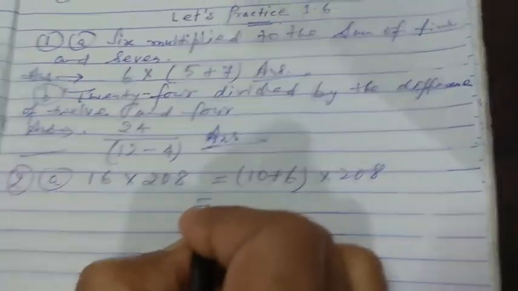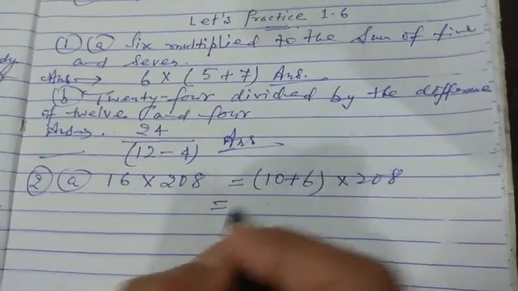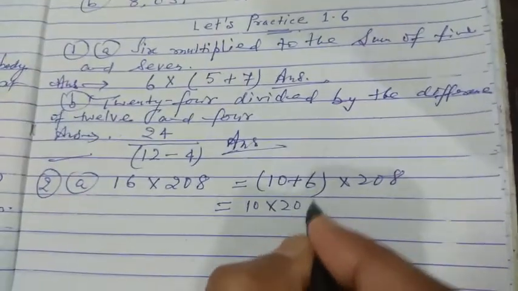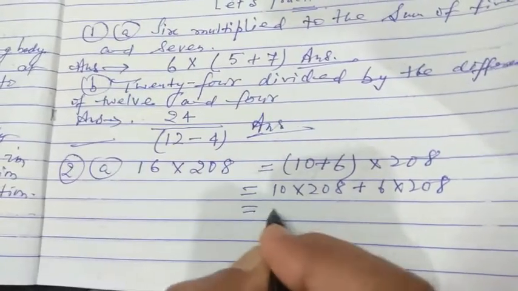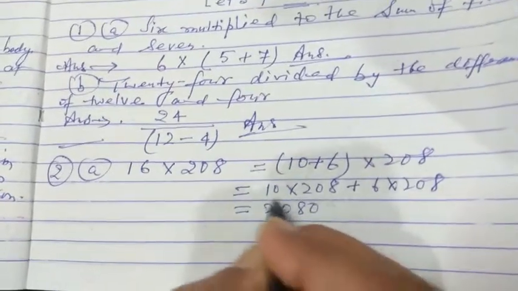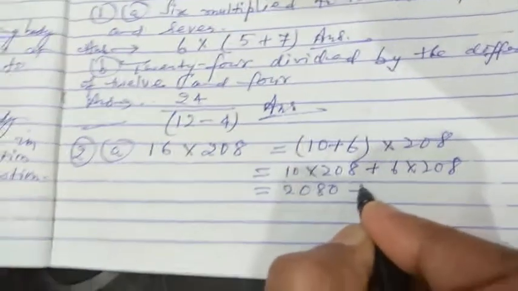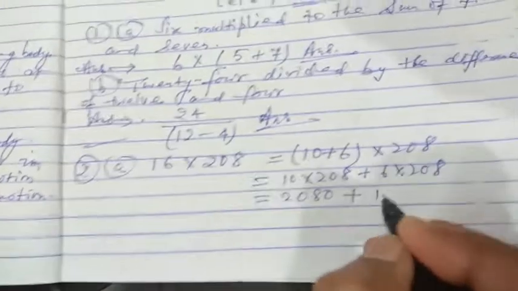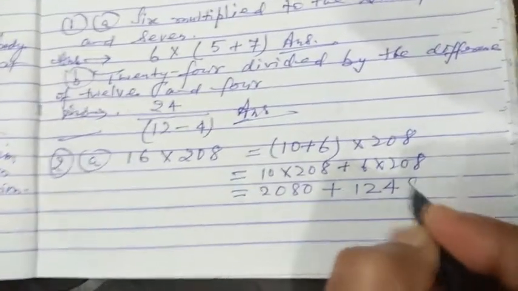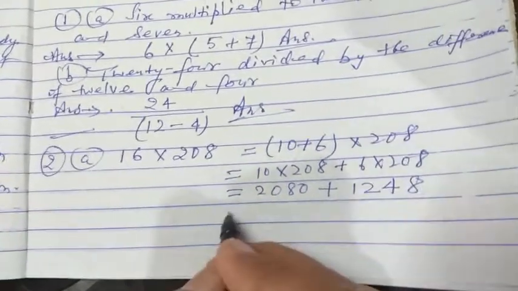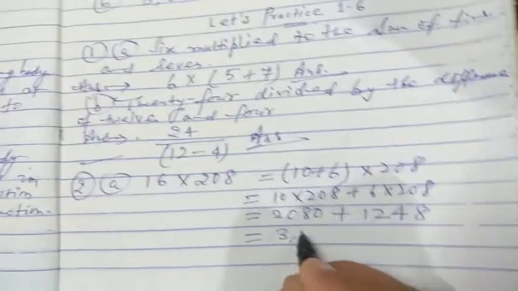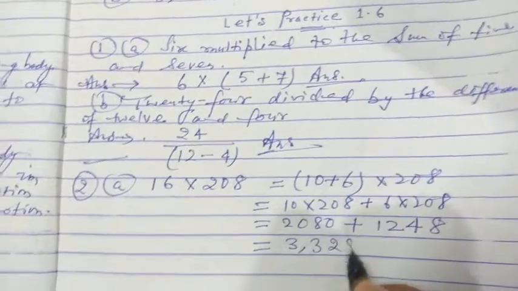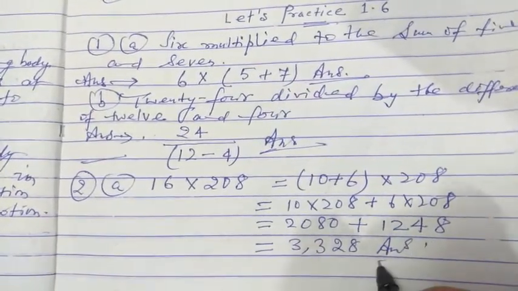After that, multiply these numbers. 10 into 208 plus 6 into 208 is equal to 2080 plus 1248. After adding, you will get 3328. This is the answer.